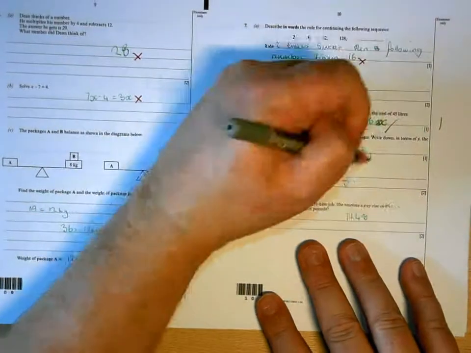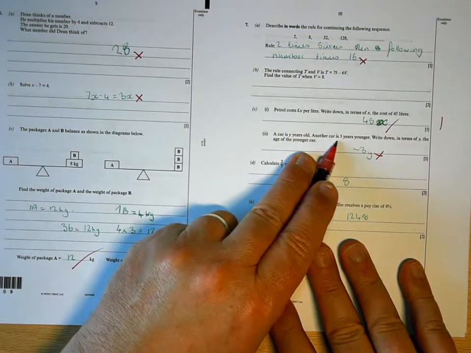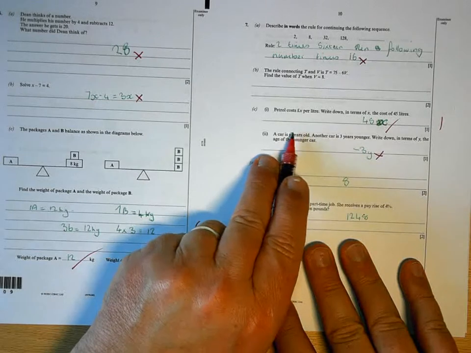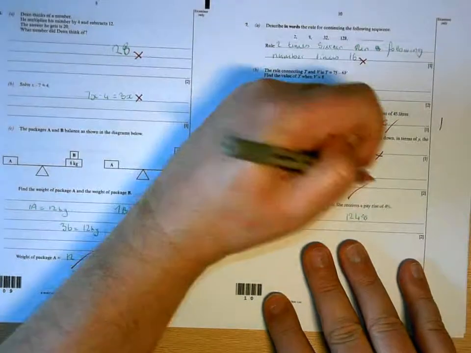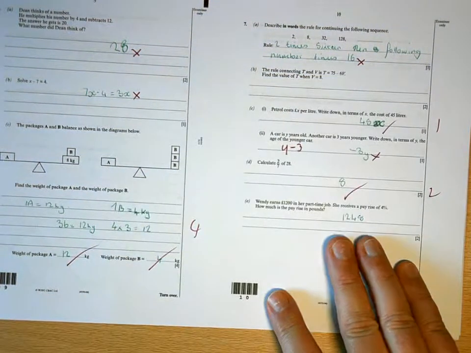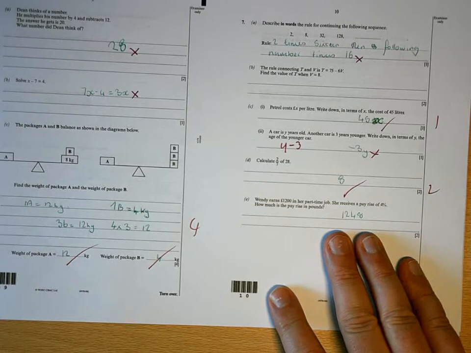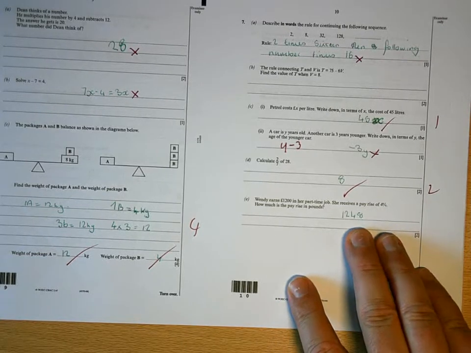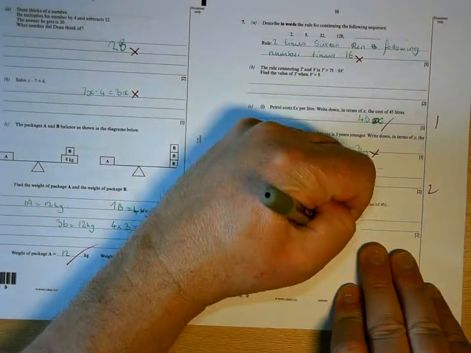That one is correct. This one's not. If that was 10 years old, how old would the younger car be? 7. What have you done? Taken 3 off. That one's correct. And that one is right. What you have done there is that is how much she now earns.